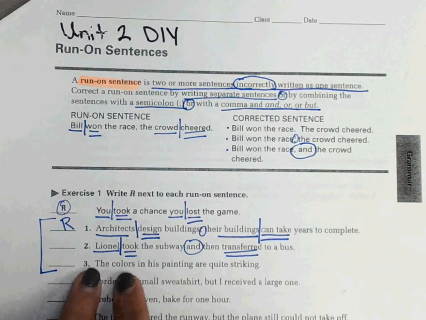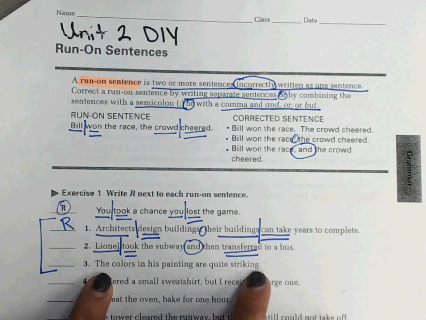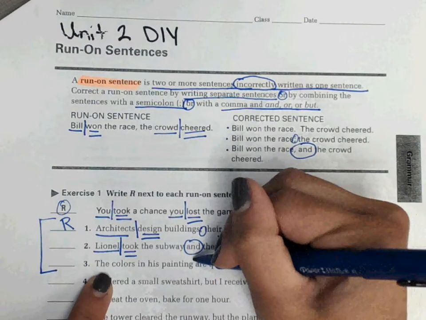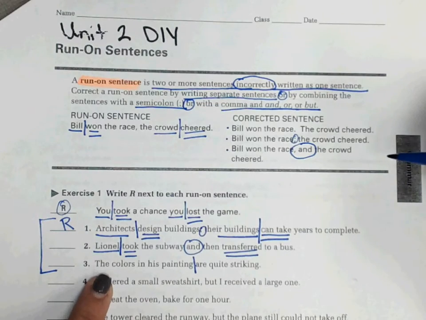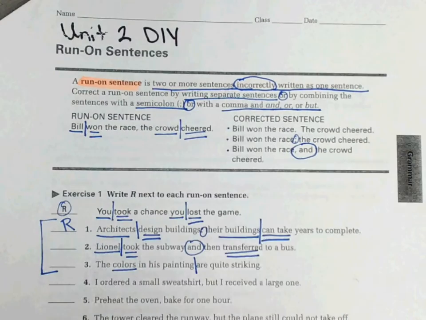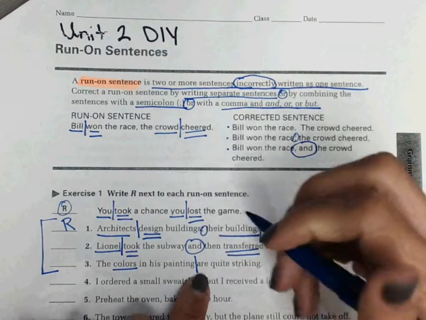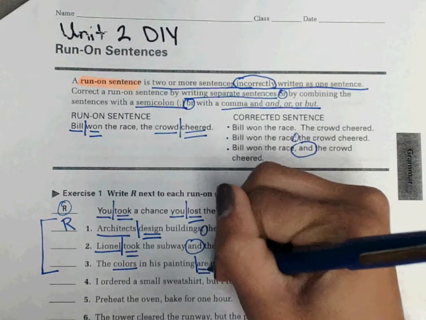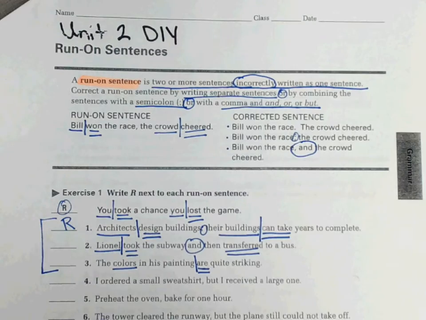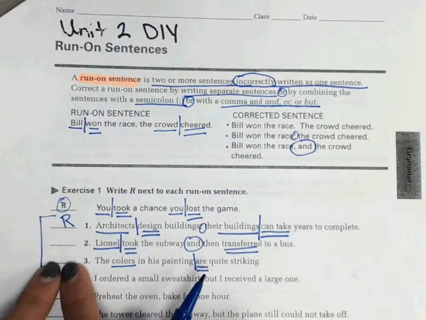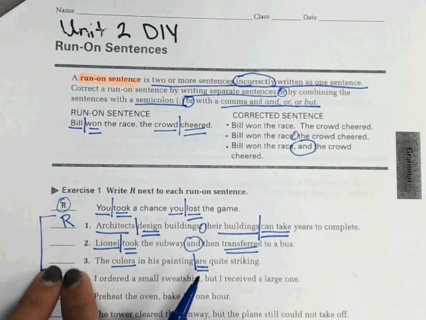Number 3, the colors in his painting are quite striking. Our verb is are. We can put our line. It's talking about the colors, which is our subject. And it's saying what the colors are. So are is our predicate. Right here we have a simple sentence and it's a complete thought. So our blank is left blank. It's not a run-on.